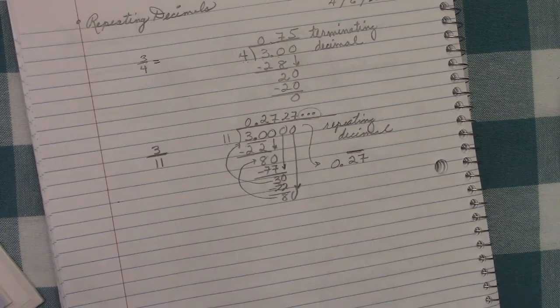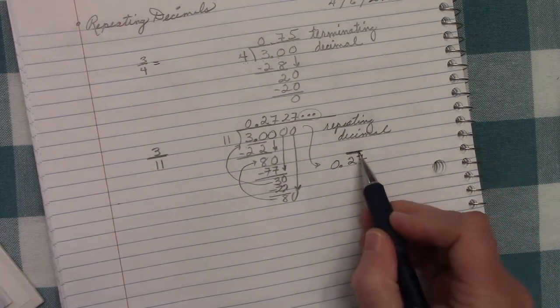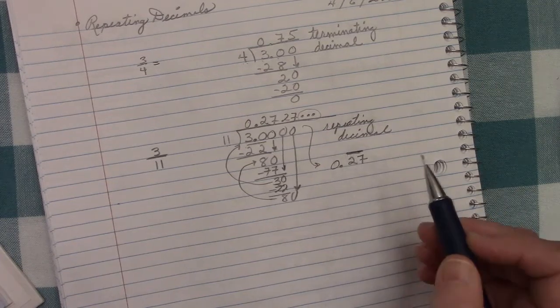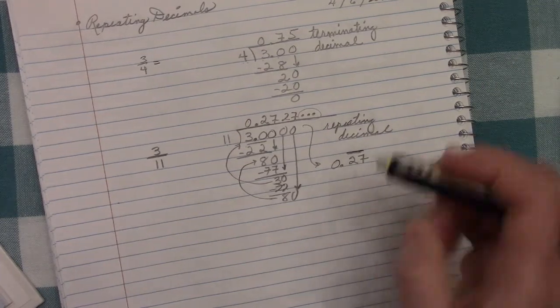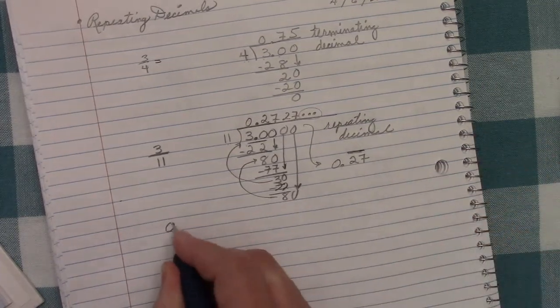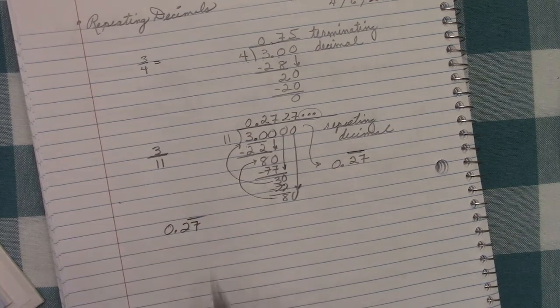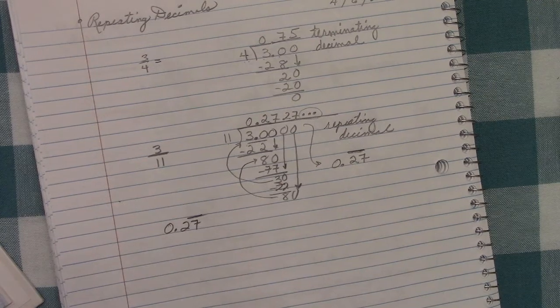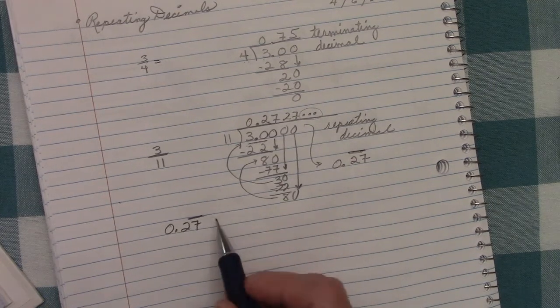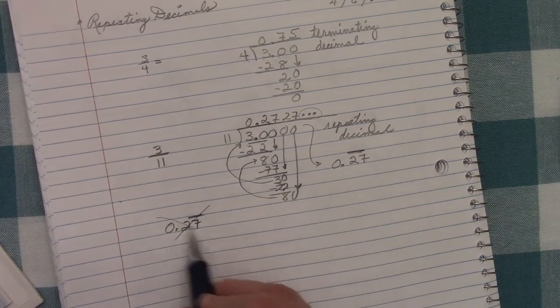Now, this is your teacher talking. When you do this bar, you're going to have to be very precise and very neat about it. Because if you, for instance, did 0.27 and you got sloppy and just did something like that, I wouldn't know to include the 2. Does that make sense? So this would not be a good way to write it.